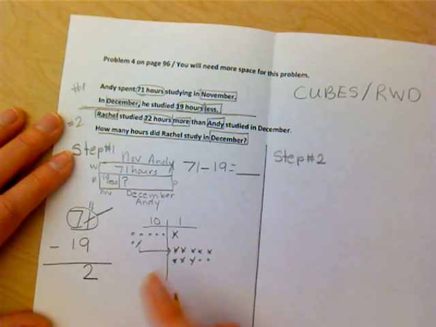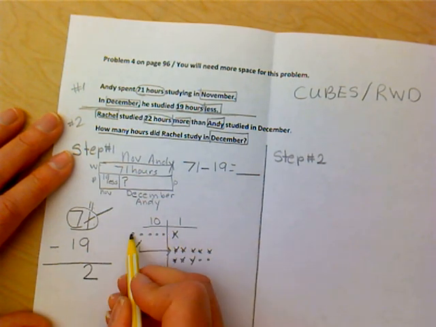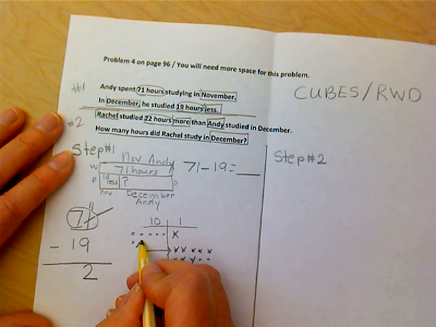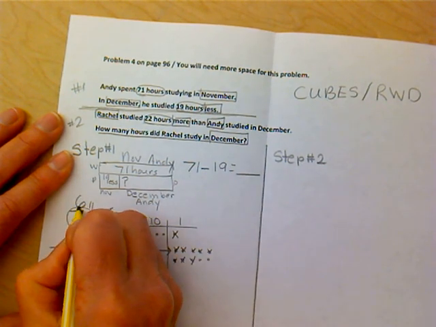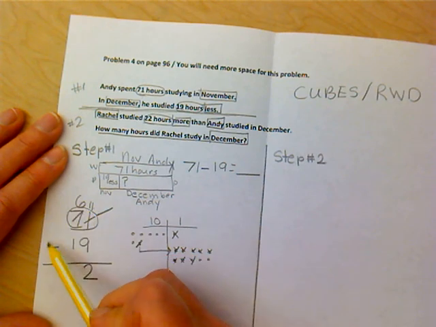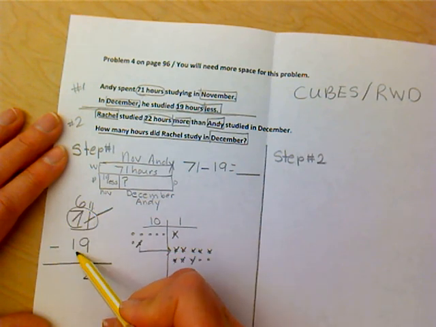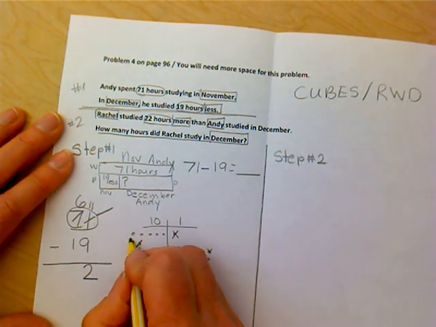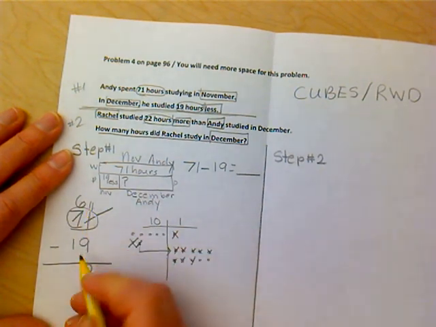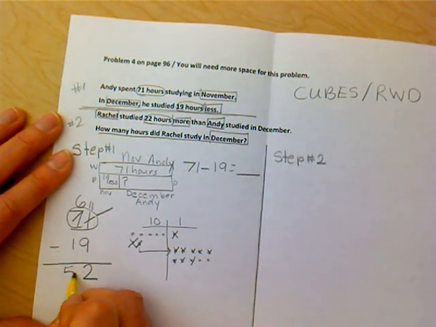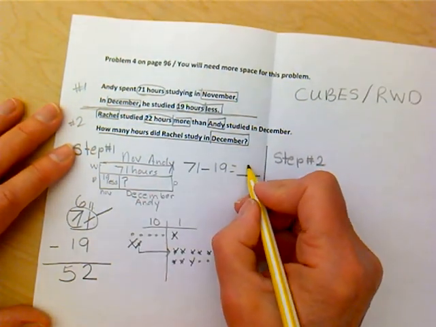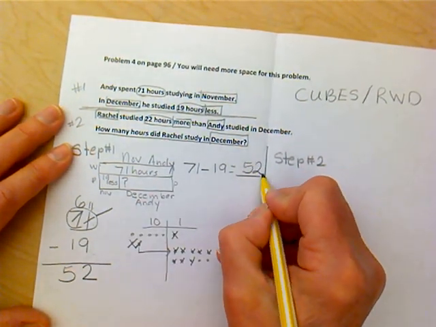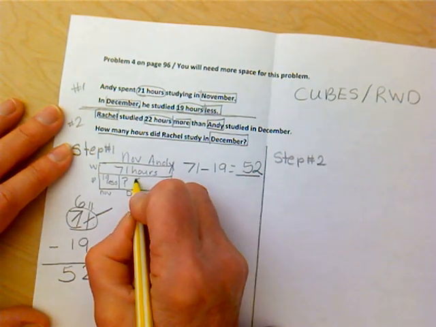And now, do I still have 7 tens? I don't still have 7 tens because I decomposed one of those. Now I have 6 tens. 6 tens take away 1 ten, or 1 ten from 6. I'm going to take away 1 ten, which now leaves me with 5 tens. So I know that Andy studied 52 hours in December.